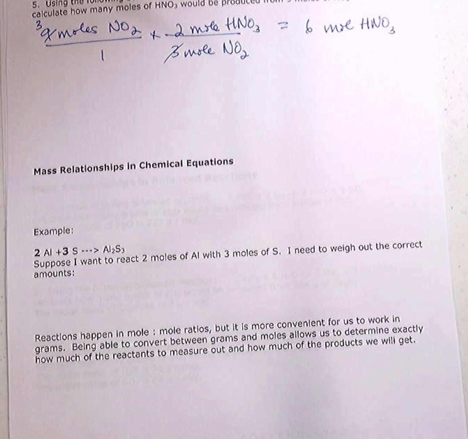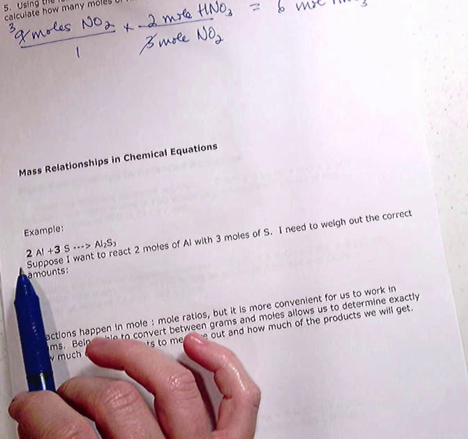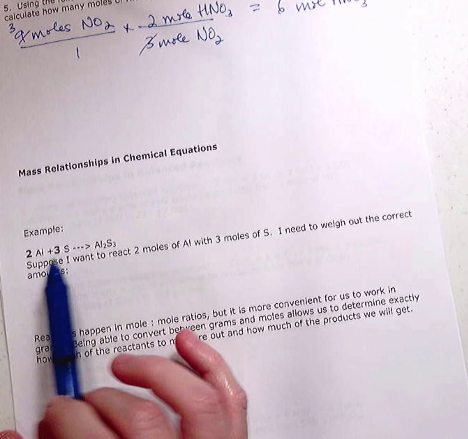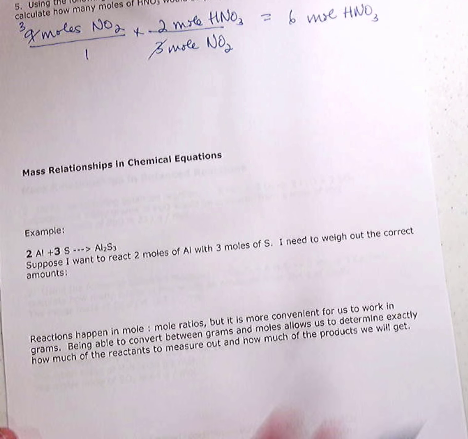Okay, we are going to finish up Unit 3. Previously we've been talking about mole relationships and chemical equations. Now we're going to talk about mass relationships. We had been working on balancing chemical equations. We know that these coefficients refer to molar ratios.